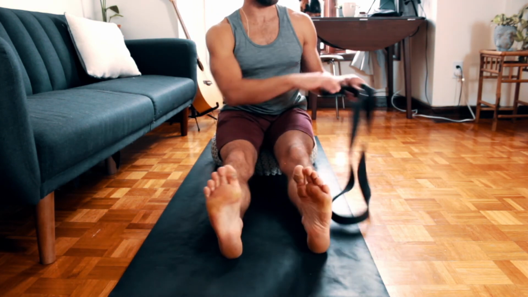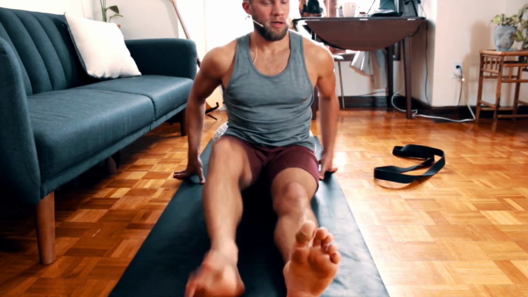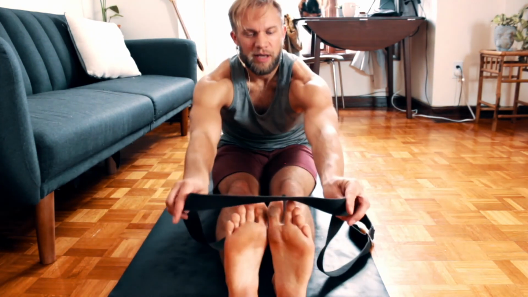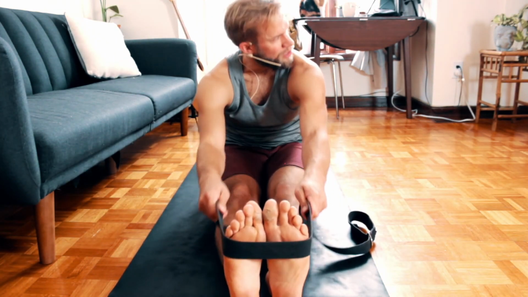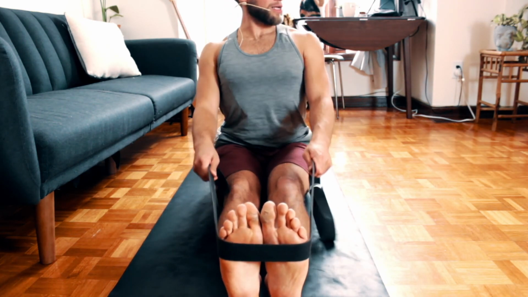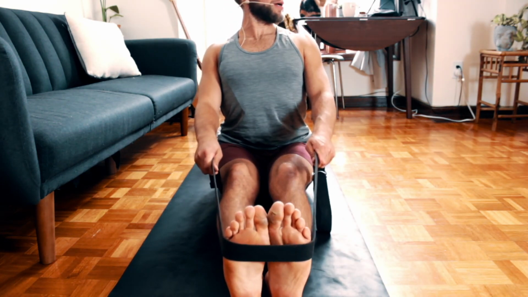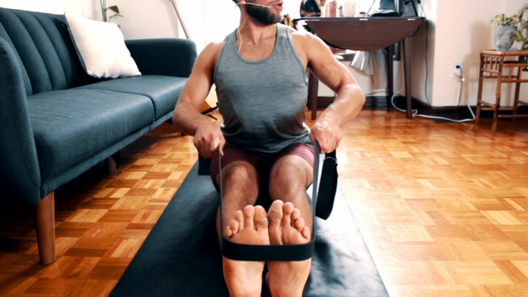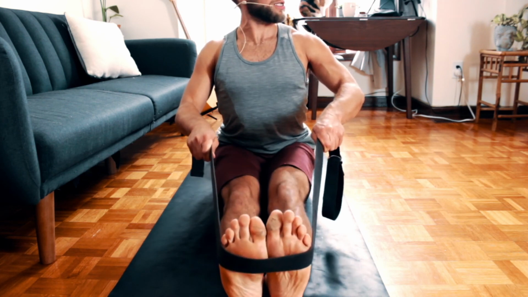Much better than if they just sat on the floor using a strap with their back rounded and started pulling on it, which is just going to round their back. Get the back straight, elevate the pelvis as much as necessary, and work the pulling muscles of the shoulder while trying to straighten the legs.